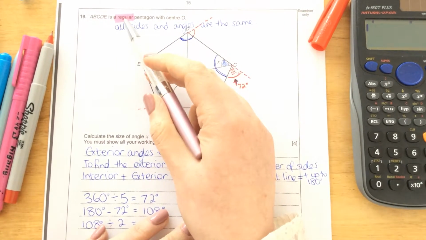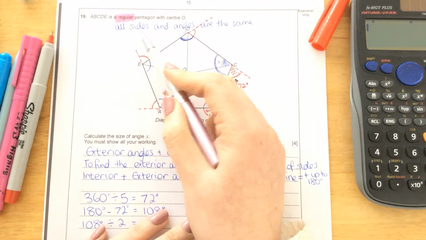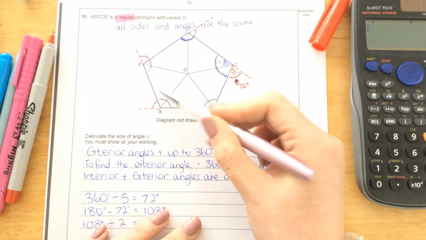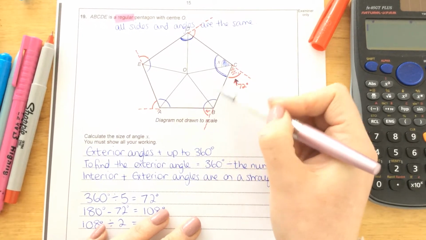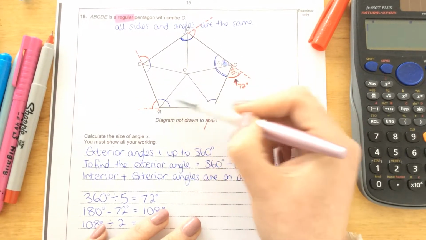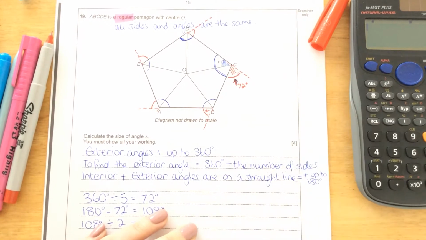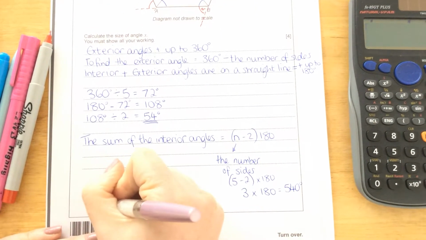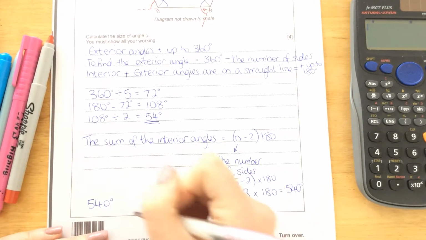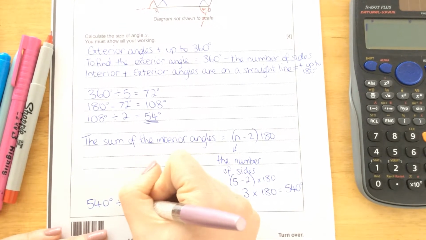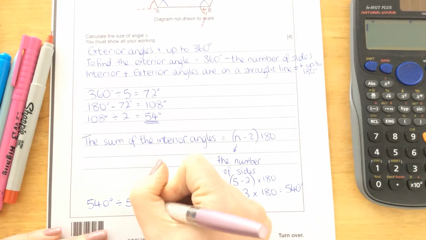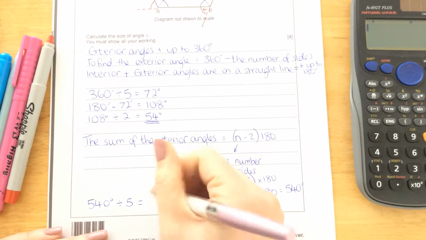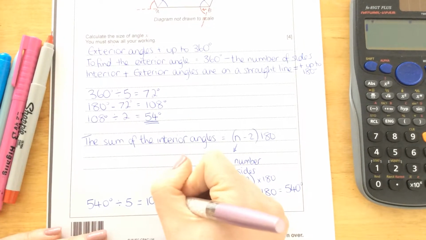So we learned that if it's a regular shape, and all the sides and angles are exactly the same, then I've got 540 degrees shared between these 5 blue angles. So the next thing I'm going to have to do is 540 degrees divided by the 5 angles, and that would leave me with 108 degrees.